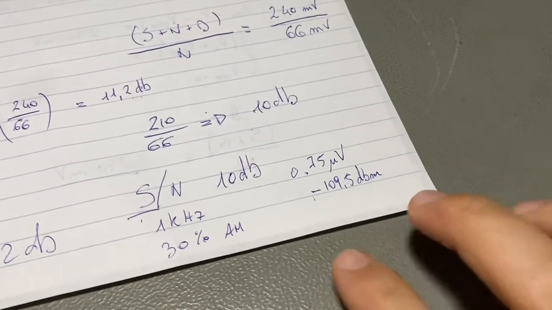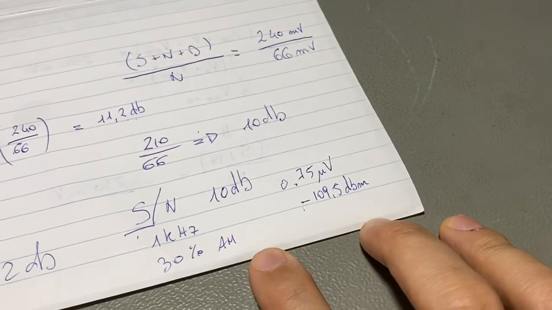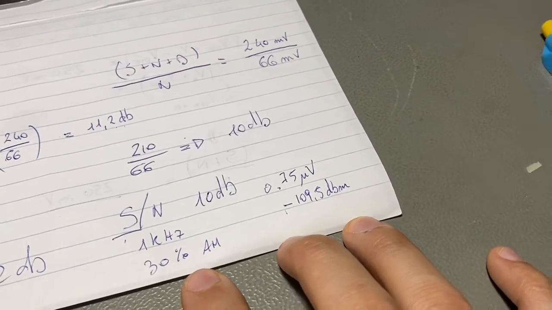Okay, this is the signal to noise ratio figure.